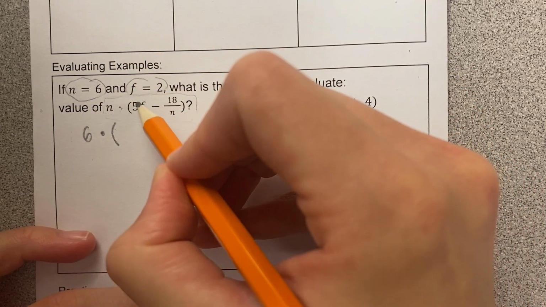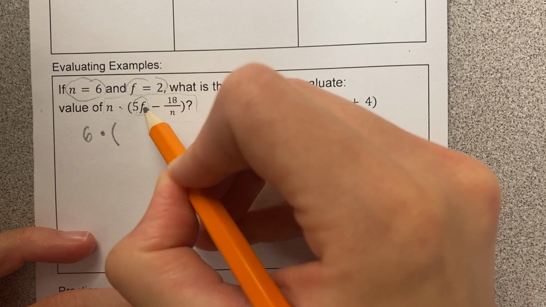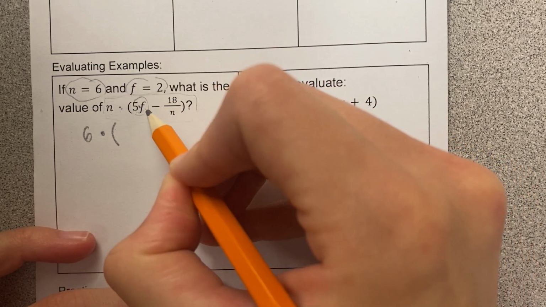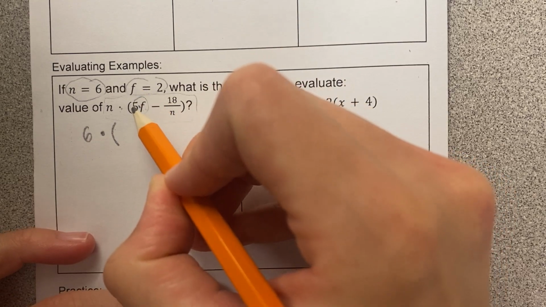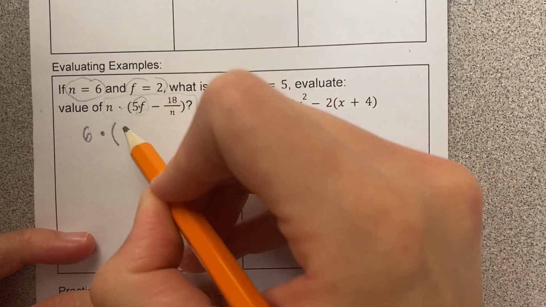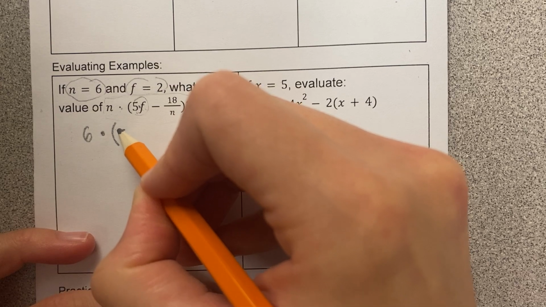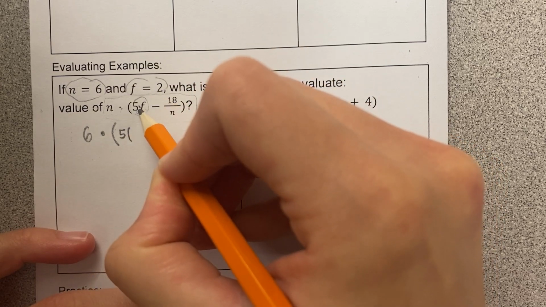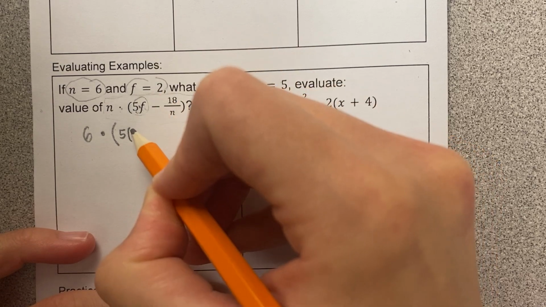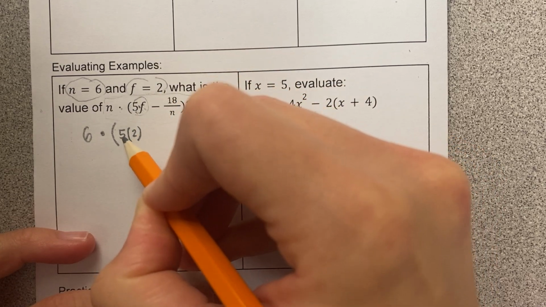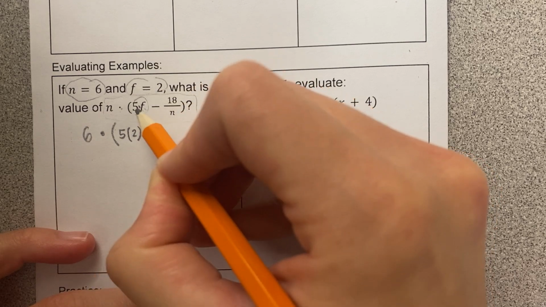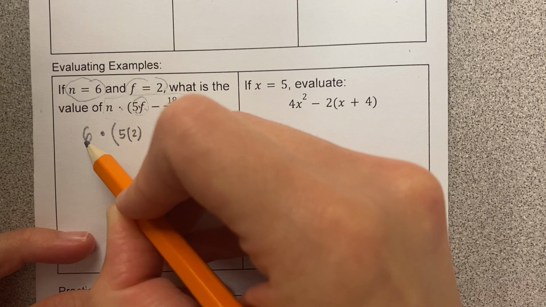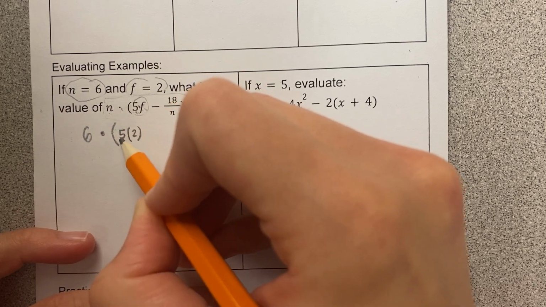Now look. See this here? That says 5f. That means 5 times f. When I have a number next to a variable, that means multiplication. So what I want to write is 5 times f, where f is 2. Usually I like to use parentheses to plug in variables if I'm multiplying. So I'm going to write 5 times 2, like this. Those parentheses mean multiplication. So far I have n times, parentheses, 5 times f.